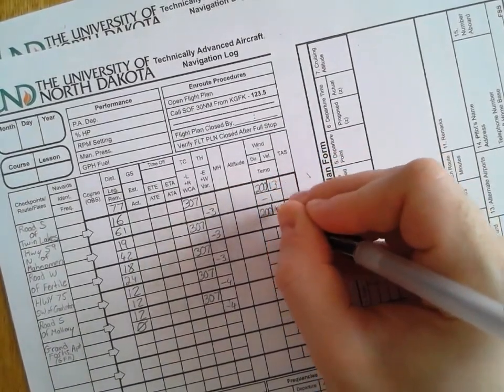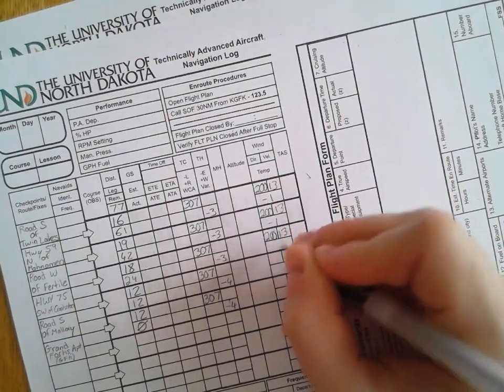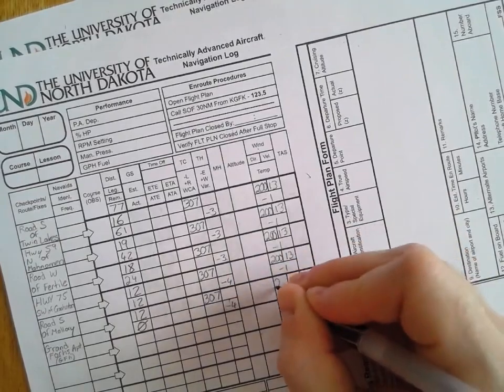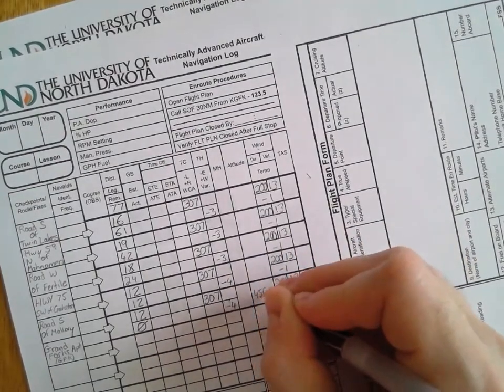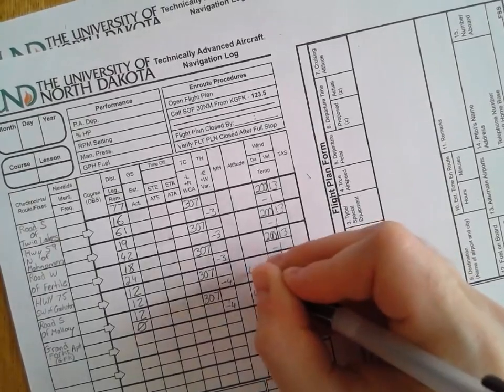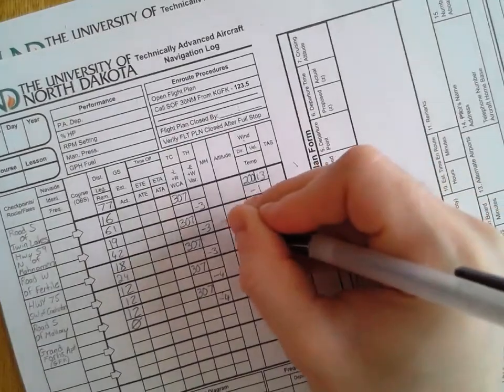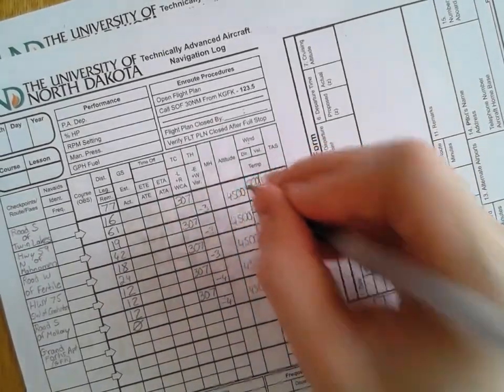We can also go ahead and put our altitude in there since we settled on 4,500. So we'll put that. We don't intend to change our altitude along this route of flight, with the exception, of course, of the climb and descent. We'll talk about that later.